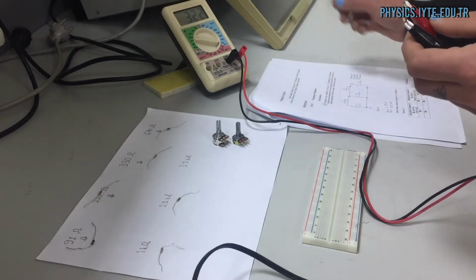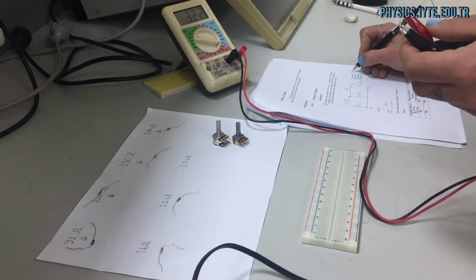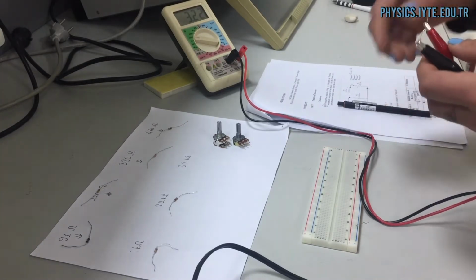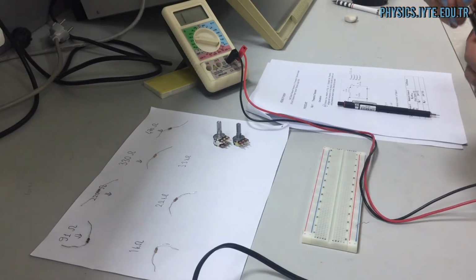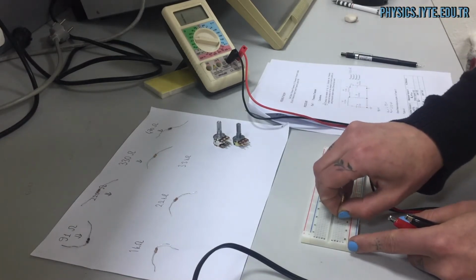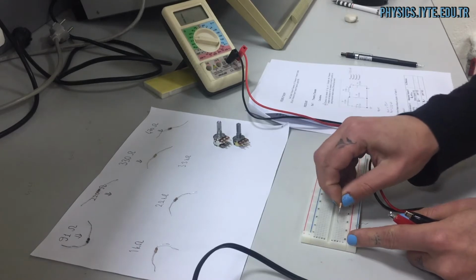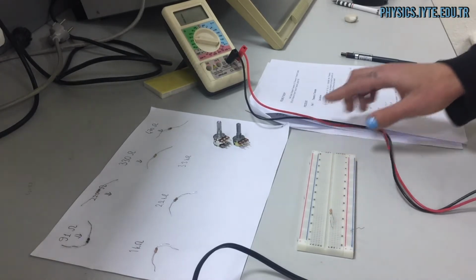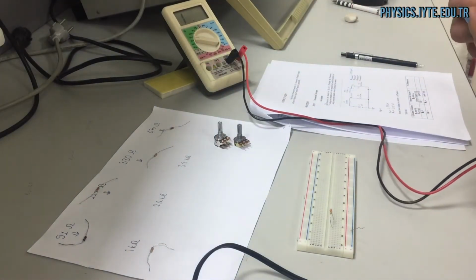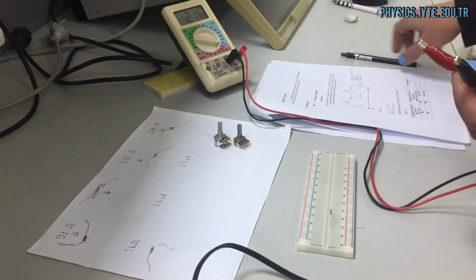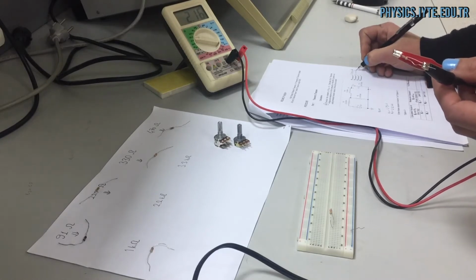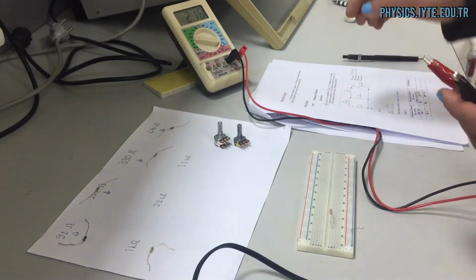And this value will be noted. Secondly, the 2.2 kilo ohm resistor. We will use the actual values of the resistors.